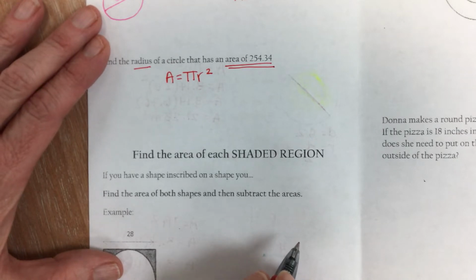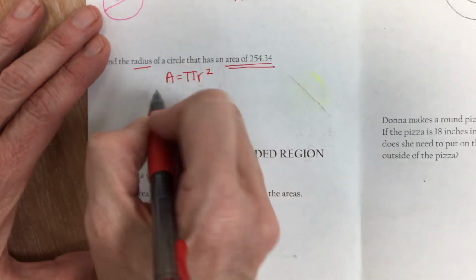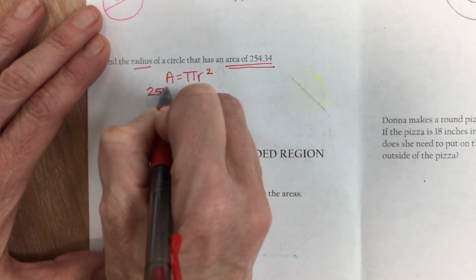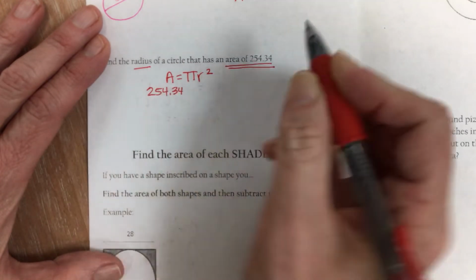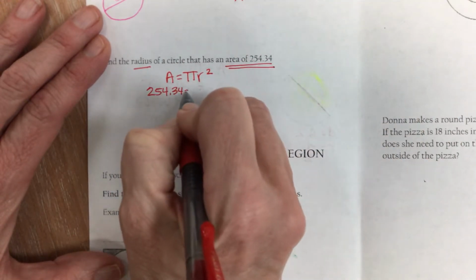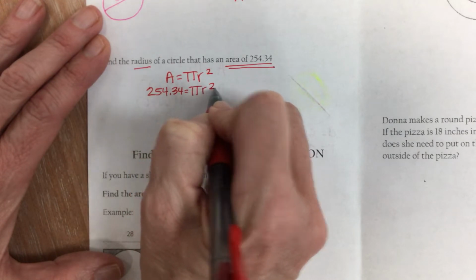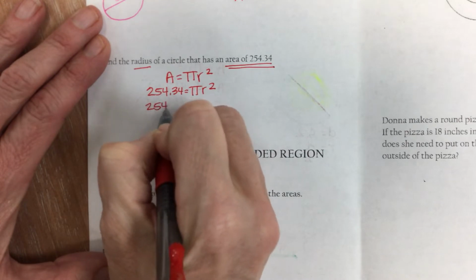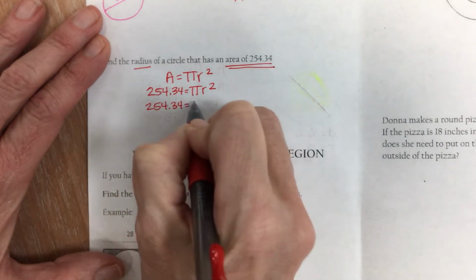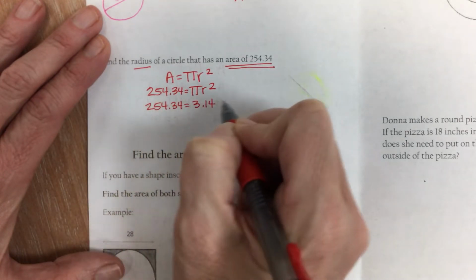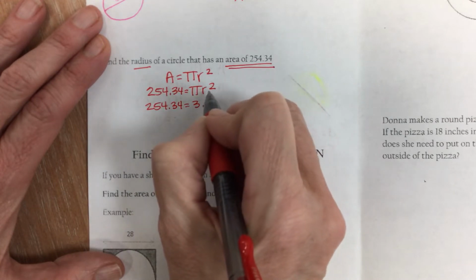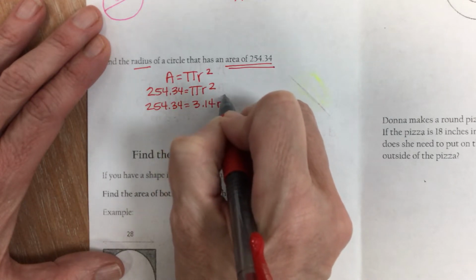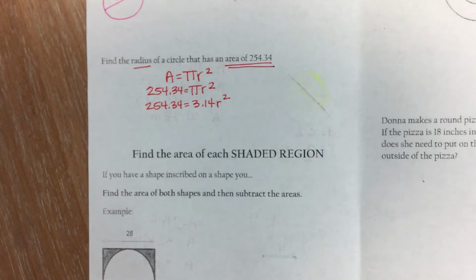And then we're going to go ahead and figure this one out. So area, we already know, is 254 and 34/100 equals pi r squared. We're just going to work our way down with what we know, because we know that pi is 3.14. And if we multiply that by r squared, we got r squared. So now we have 254.34 equals 3.14 r squared.